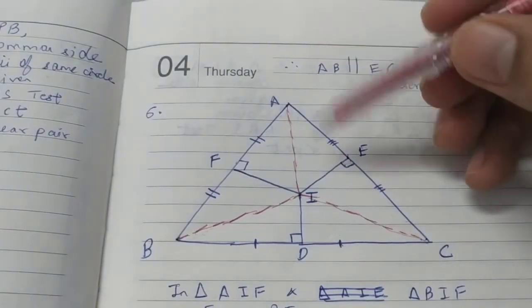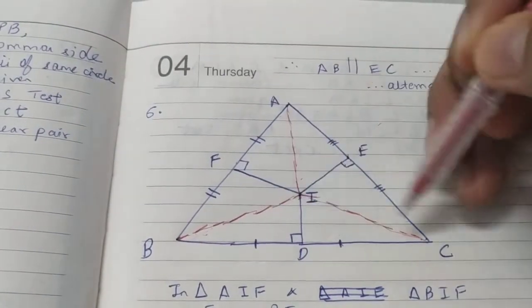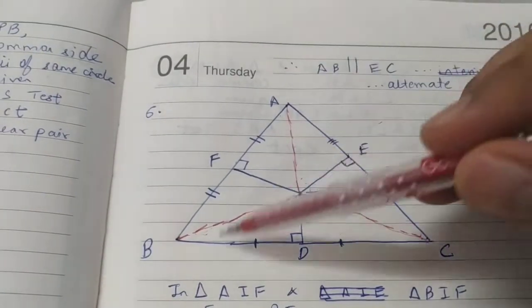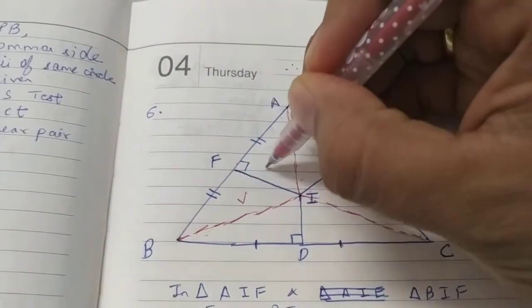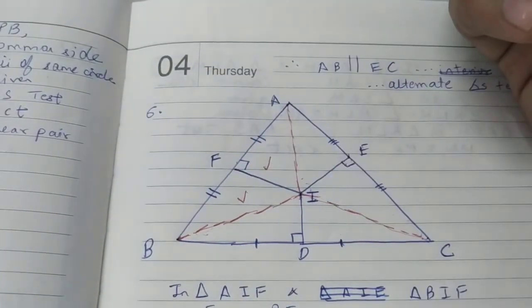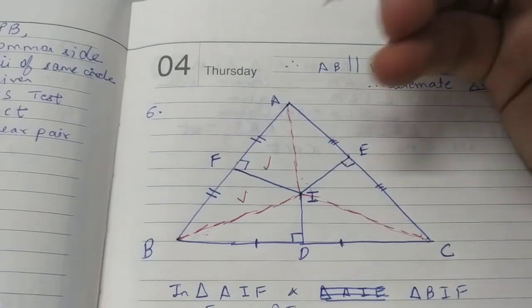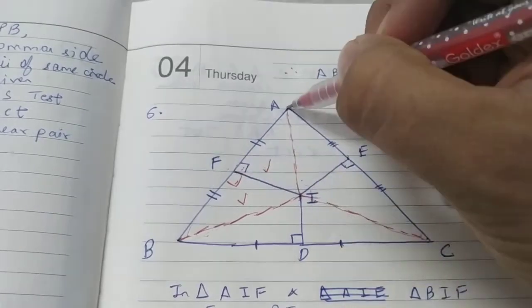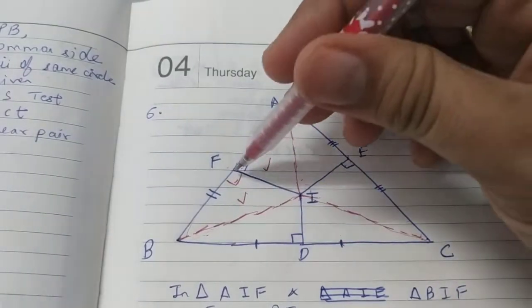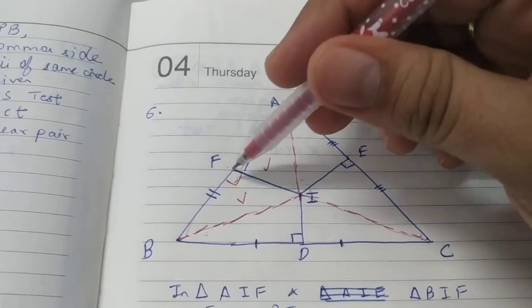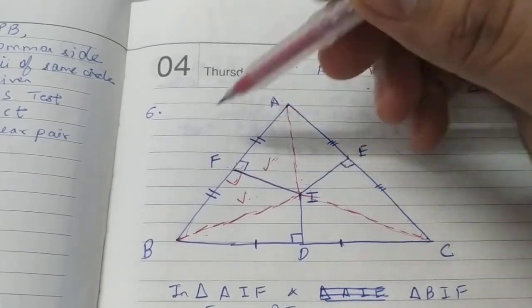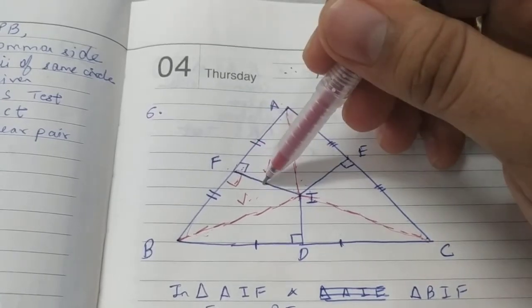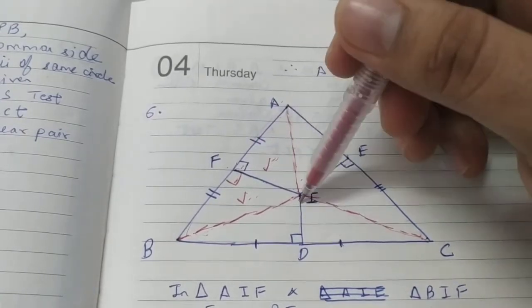Now we have to prove that AI is equal to BI is equal to CI. To prove AI is equal to BI, let's prove these two triangles congruent. How will we do that? Well, I've got 90-90. That's good. I've got BF is equal to FA, given. And I've got FI equal to FI, common side. So by which test are they congruent? SAS. And by CPCT, AI is equal to BI.